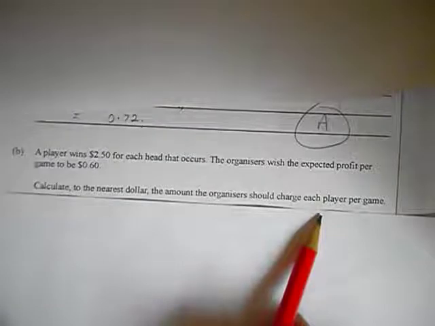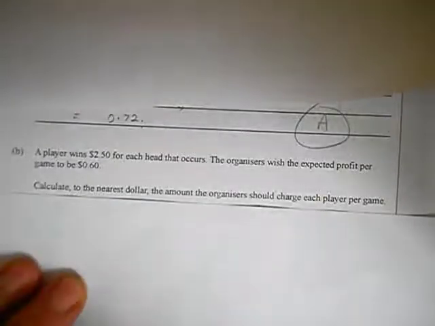Well, I think the theory here would be that if we calculated the expected amount that each game would give a player, then that's how much on average the organisers would have to pay out. And if we added 60 cents to that, that should be the amount that they should charge. Then we round that to the nearest dollar.